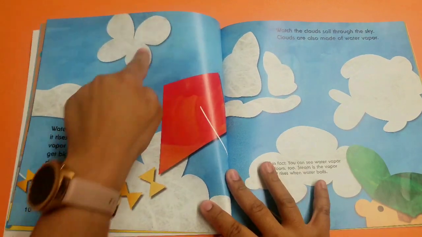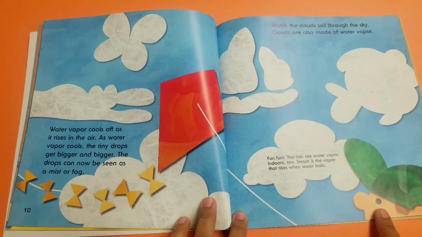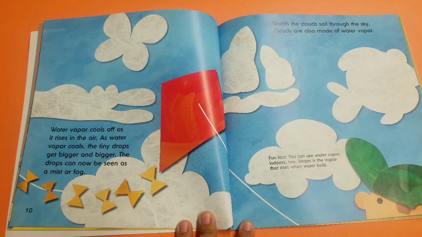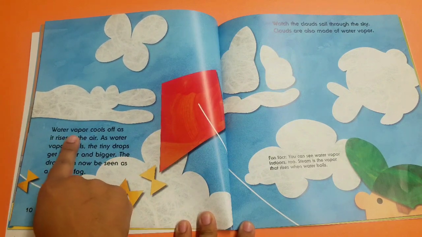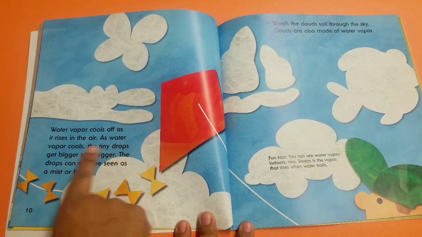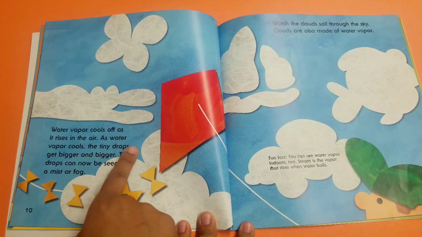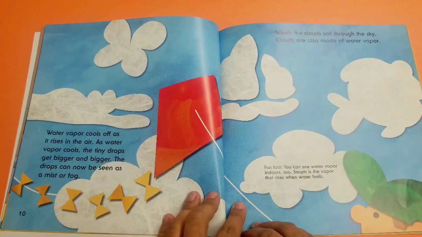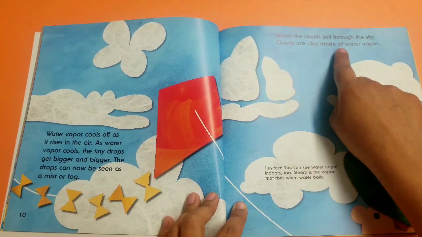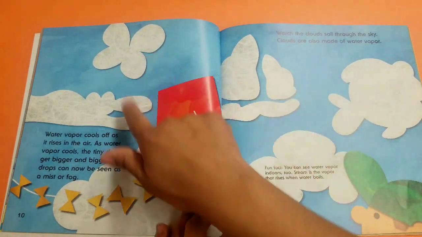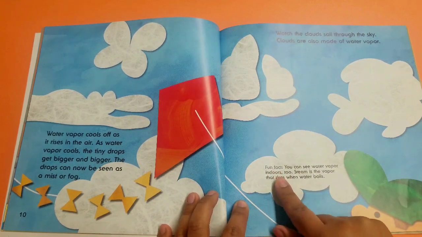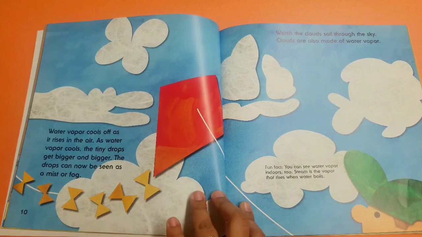See? Look, clouds. Hey, that's my friend Bob. He's playing with the kite. I want to play with the kite too. It says water vapor cools off as it rises in the air. As water vapor cools, the tiny drops get bigger and bigger. As the clouds sail through the sky, clouds are also made of water vapor. So see, the clouds are all made with water. A fun fact is information that they're giving you.